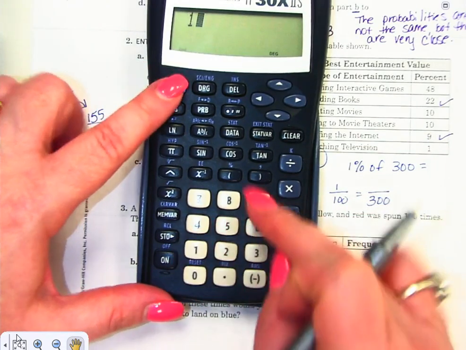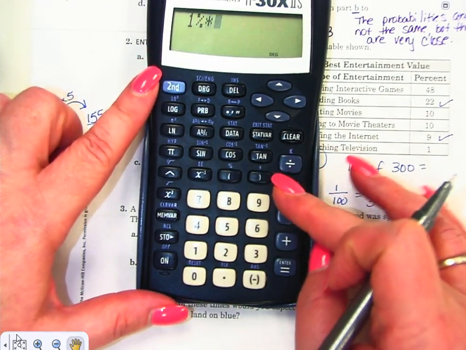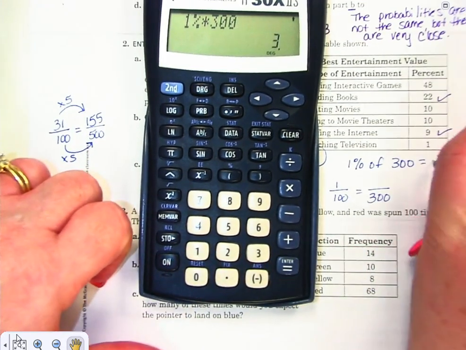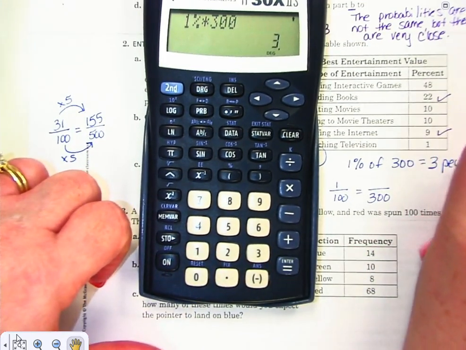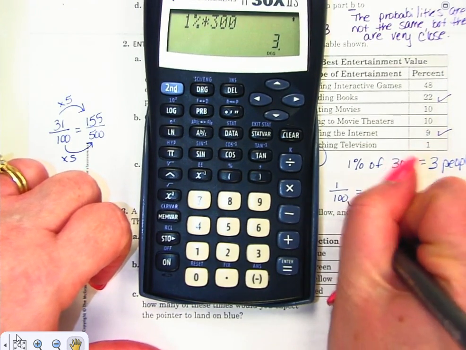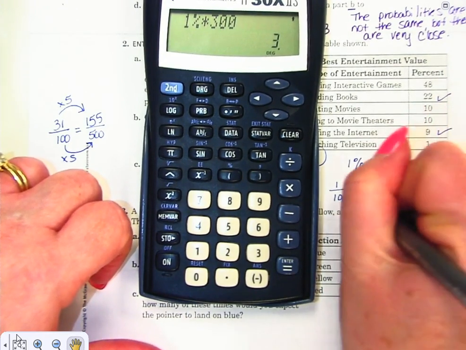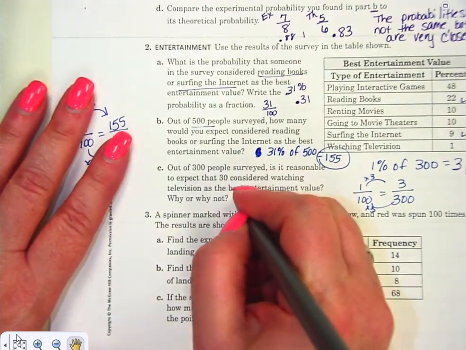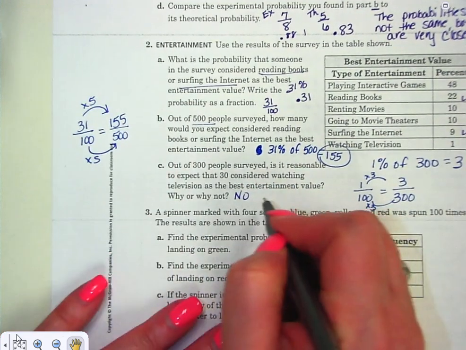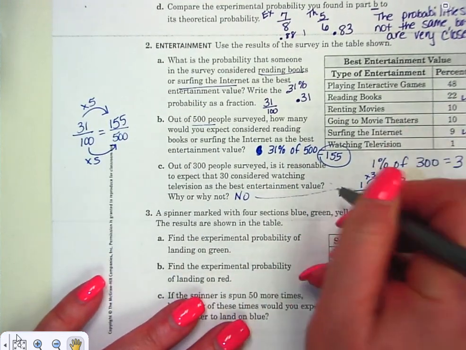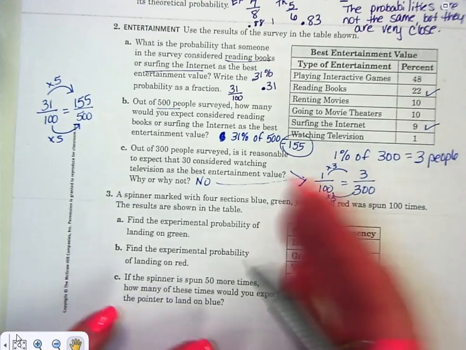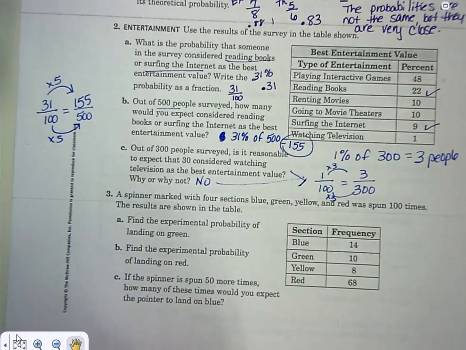So 1% of means times 300 equals 3 people. Or 100 times 3 is 300, so 1 times 3 is 3. So the answer is no. And then you would need to reference one of these two problems because, and then you need to have some work to support your answer.